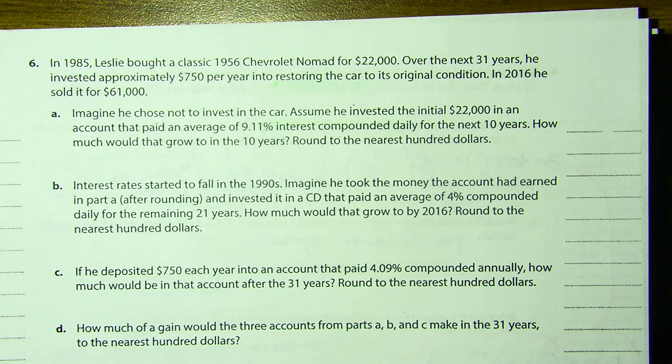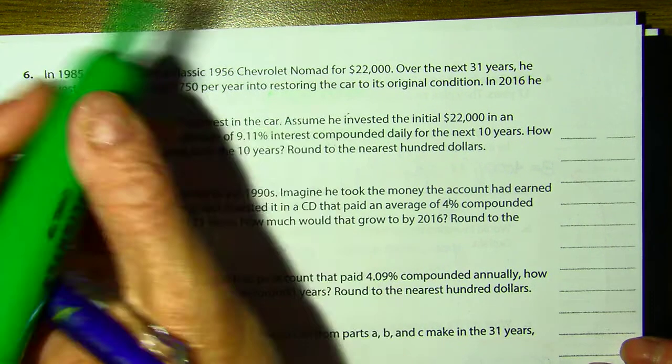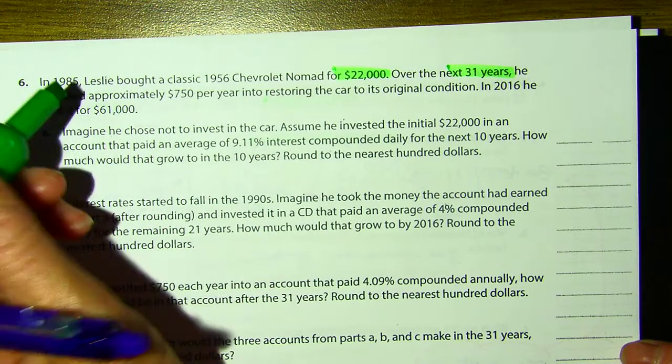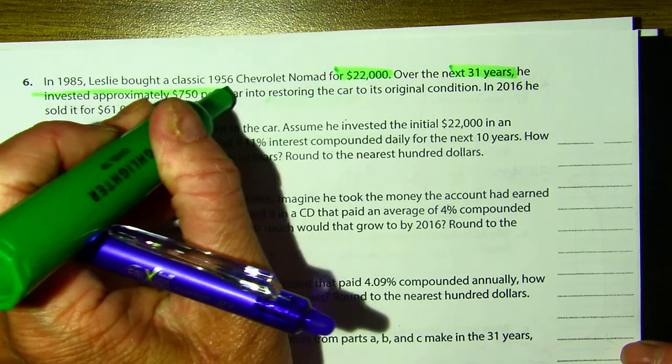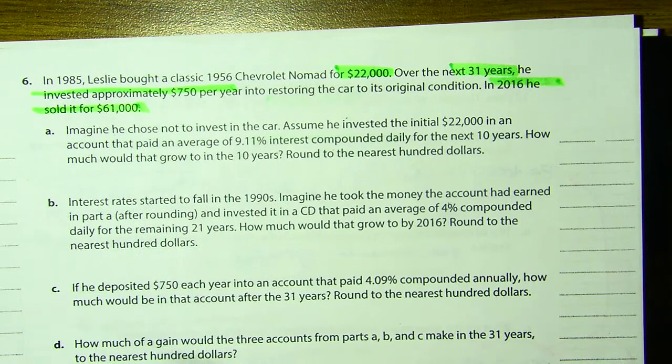All right, so this example is going to gain. Is it better for us to buy something or put money into investments? So he buys a Chevrolet for $22,000. Over the next 31 years, he invests approximately $750 per year into restoring the car. In 2016, he sells it.